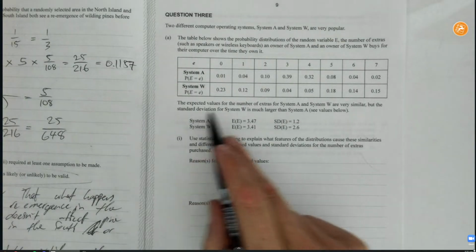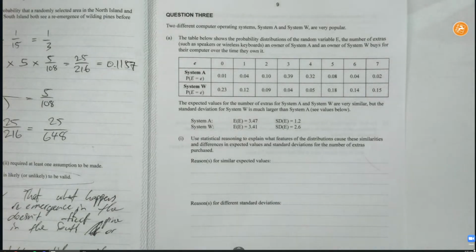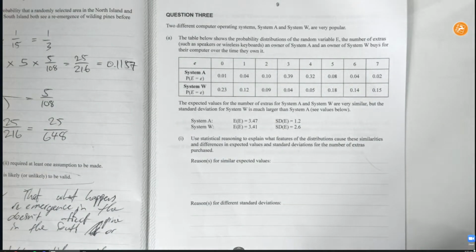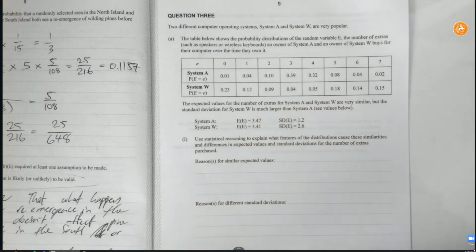The expected values for the number of extras for System A and System W are very similar, but the standard deviation for System W is much larger than System A. See the values below. Use statistical reasoning to explain what features of the distributions cause these similarities and differences in expected values and standard deviations for the number of extras purchased.